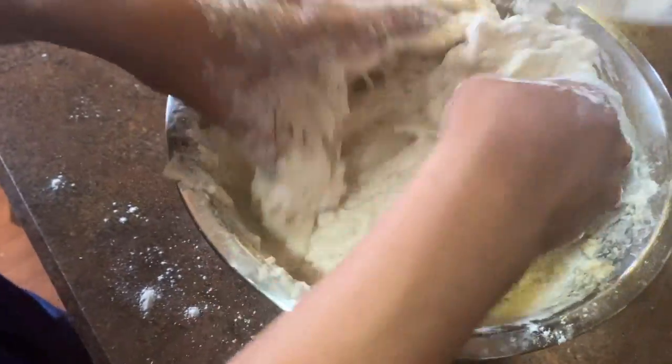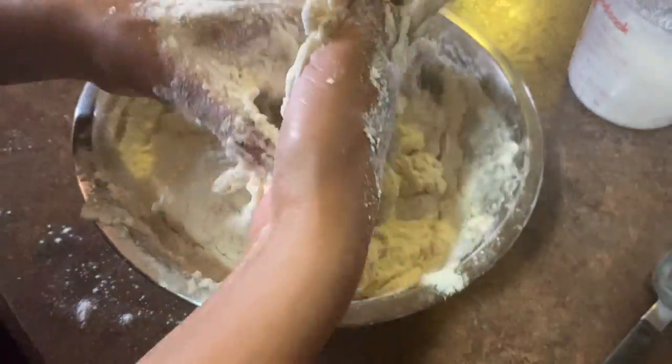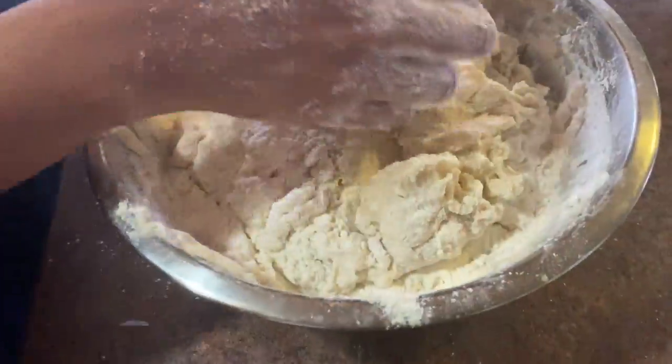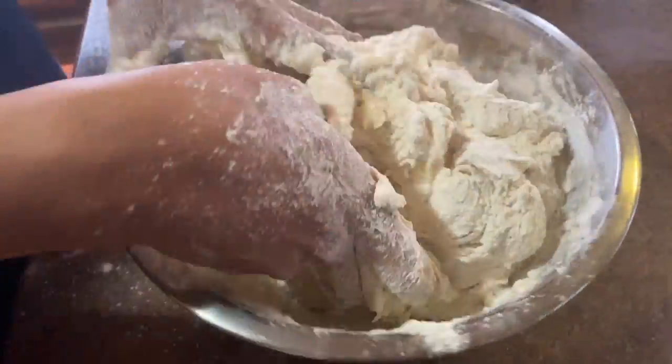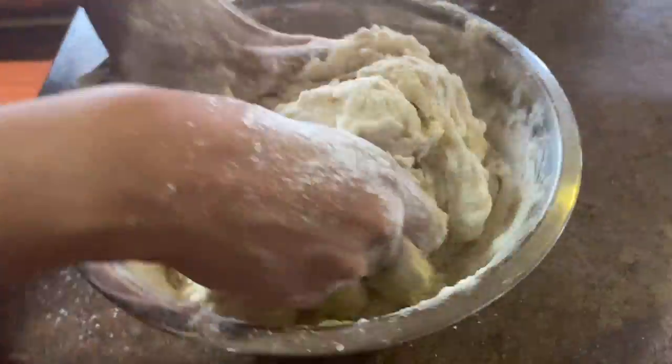As we continue to knead the dough, the viscoelastic network begins to become stronger.